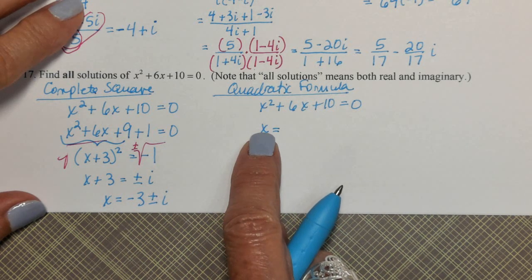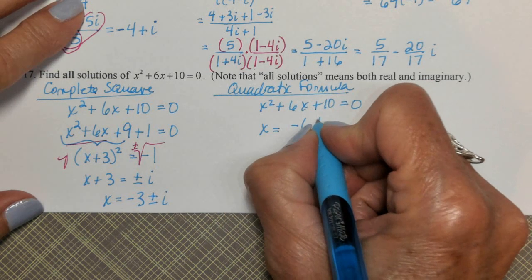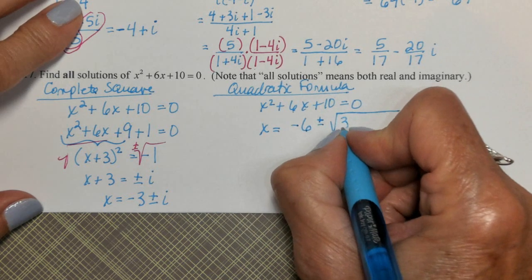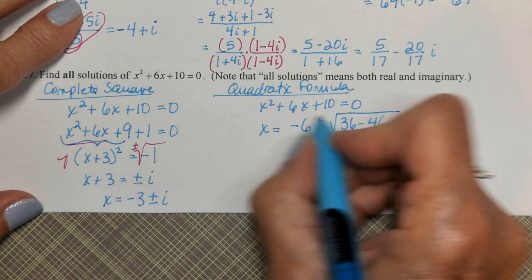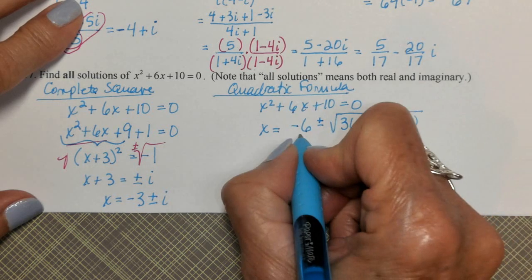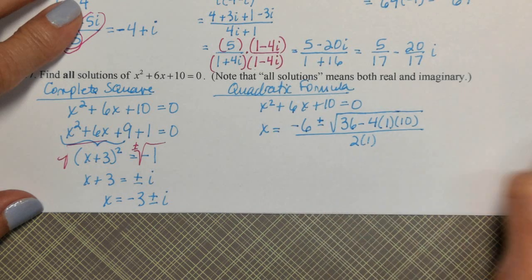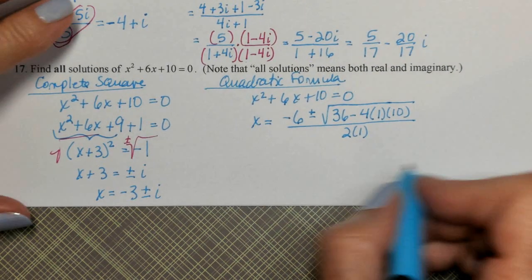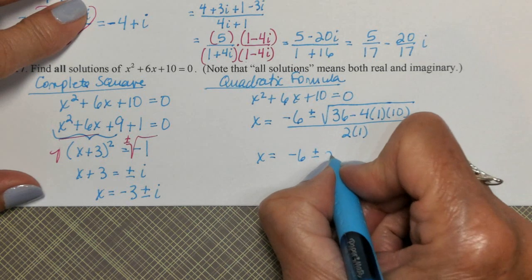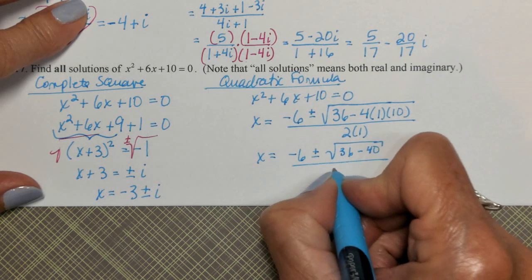Write x equals, okay? Negative b, so negative 6, plus or minus the square root of b squared minus 4 times a times c, all divided by 2 times a. That's the quadratic formula. So let's simplify this. This is the square root of 36 minus 40, all over 2.